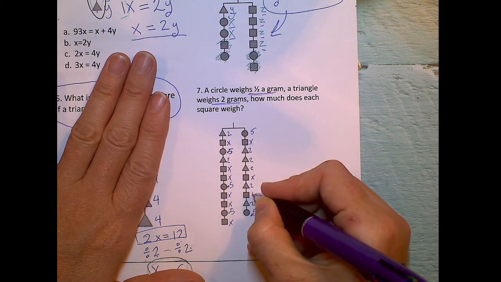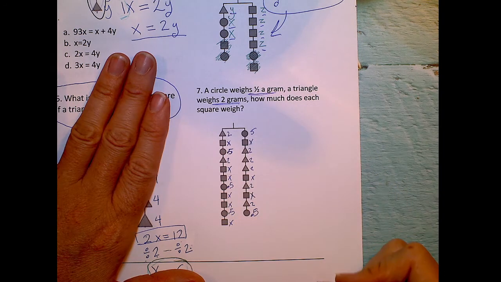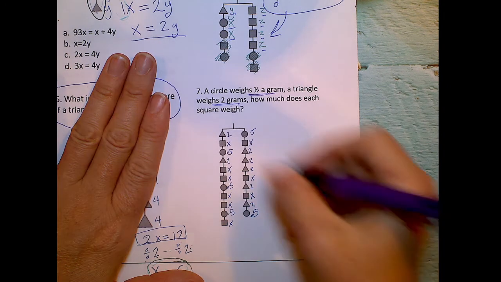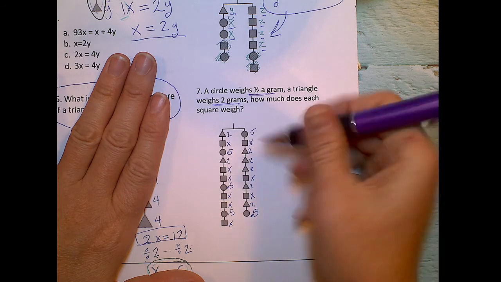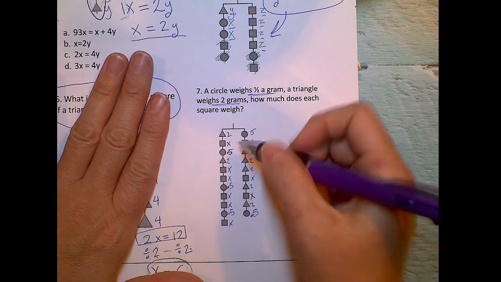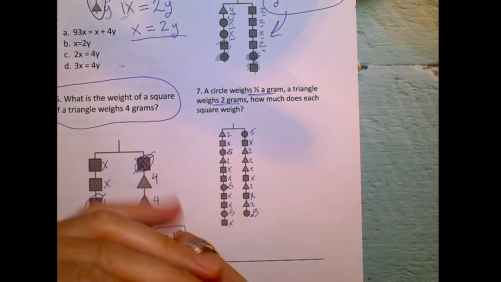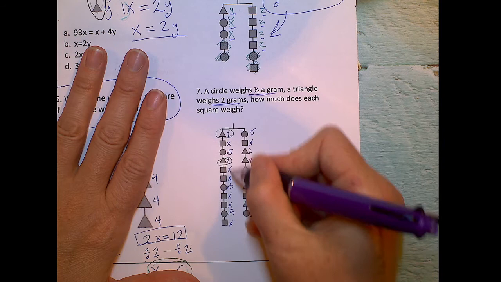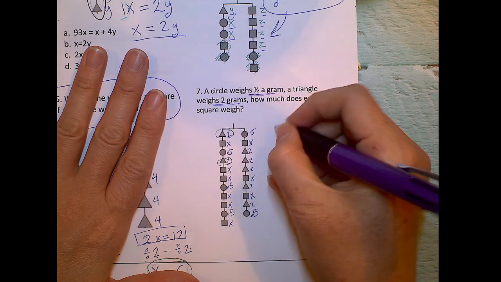Now before I write this equation, can I simplify it? I think it's too confusing for me to simplify by looking at it. I'm just going to write it out. Okay, so for triangles, I'm going to circle them as I count them. I don't want to make a mistake. 1, 2, 2 triangles on the left.